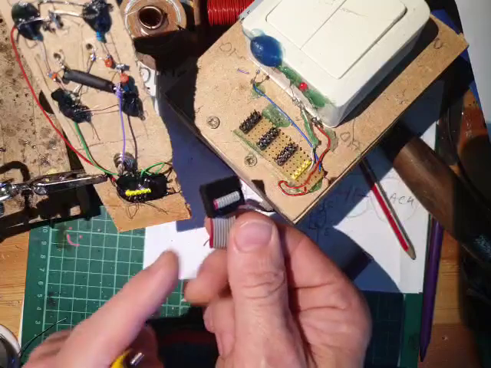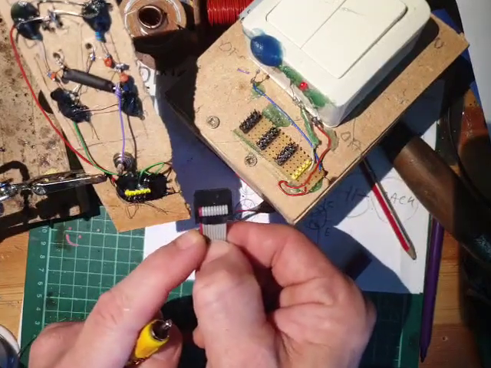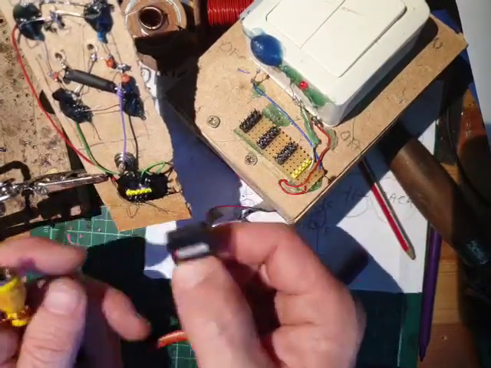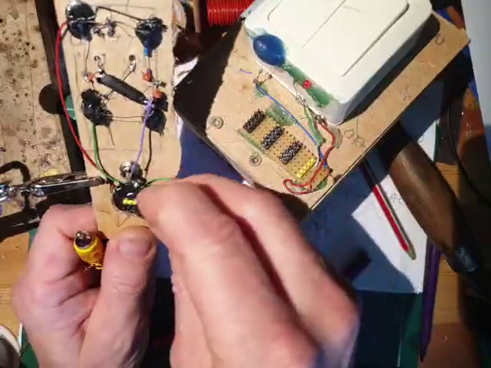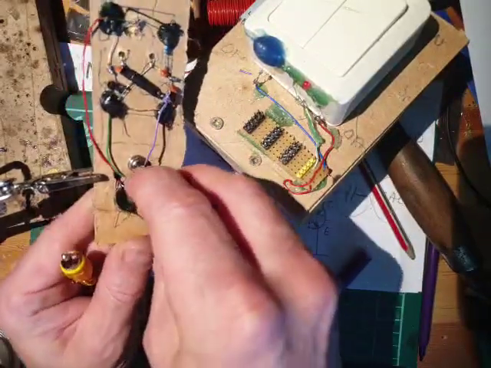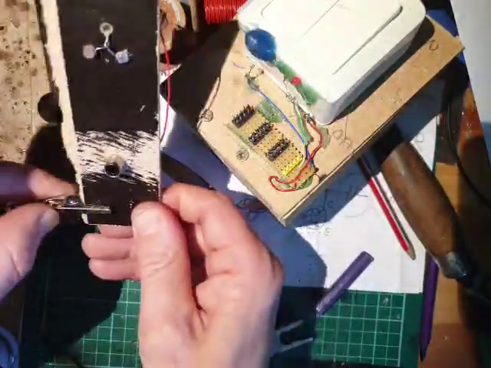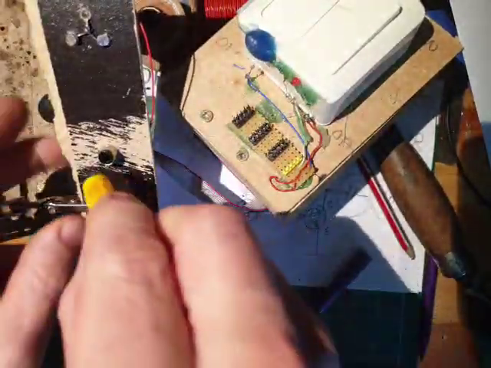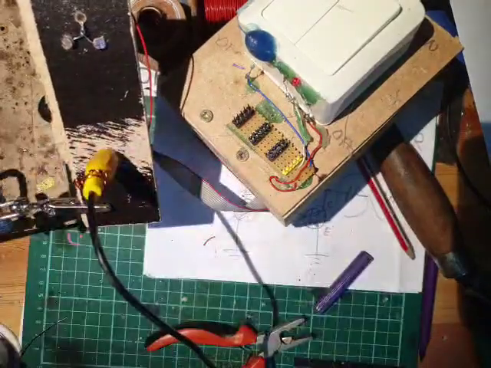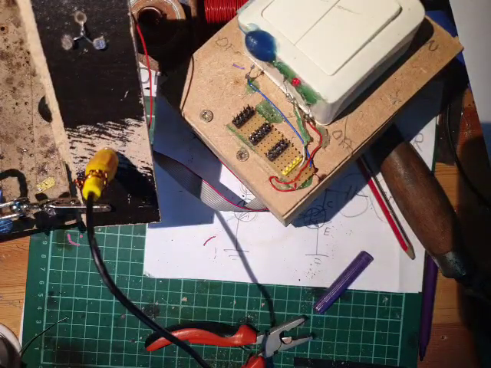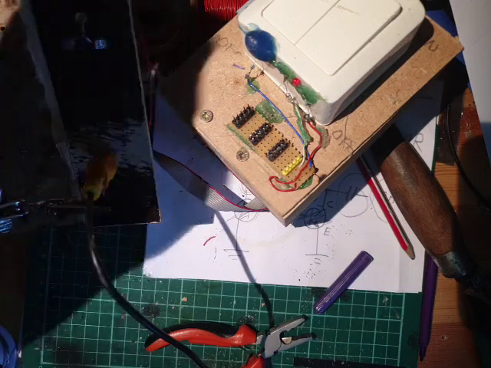So always make sure that the red is not connected to the red on this one. Very counterintuitive, but there you go. And I turn it around, and there we go, like that. Then I turn up the volume. Will we hear anything? Unfortunately, there is nothing to hear.